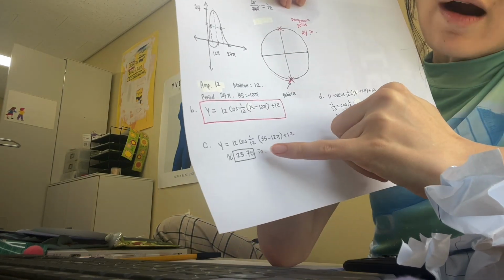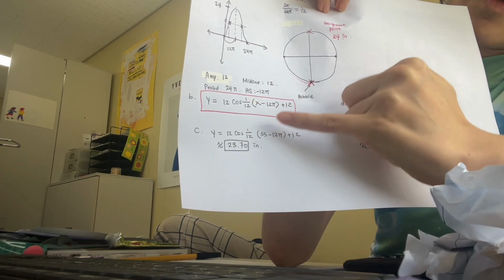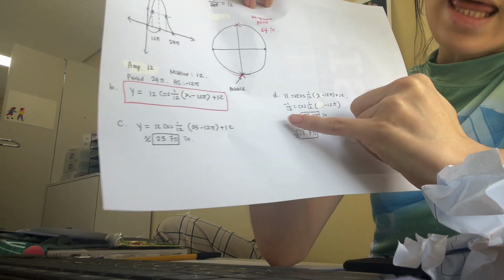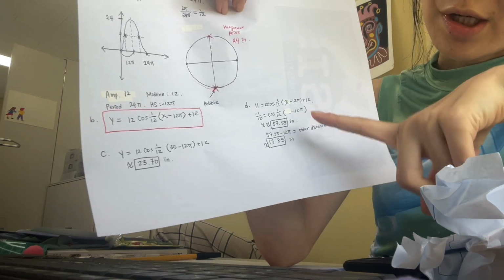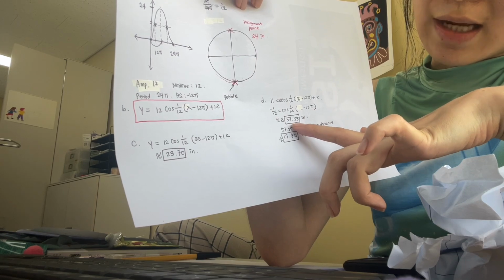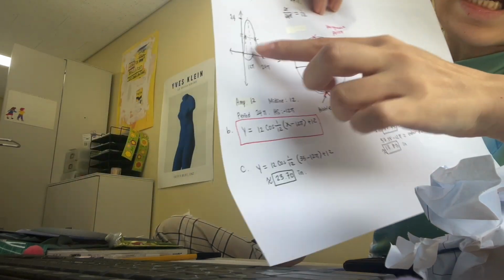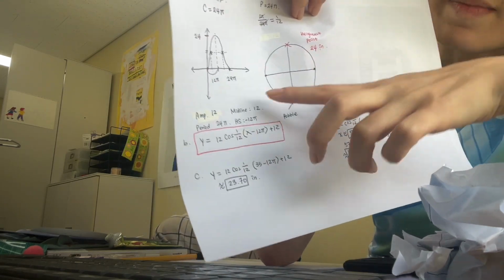And then from there, I went ahead, substituted the value 35 for question C to get 23.70. And then for D, similar to the submarine question, I used inverse or arc cosine to find out that x is 57.55. I kind of approximated it.